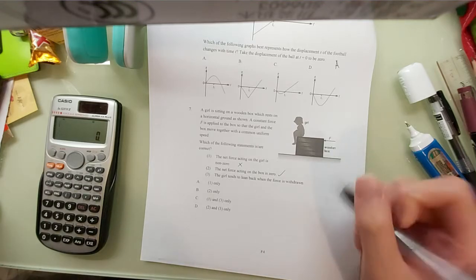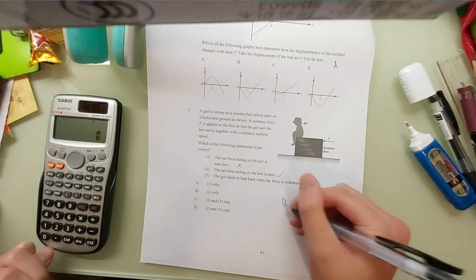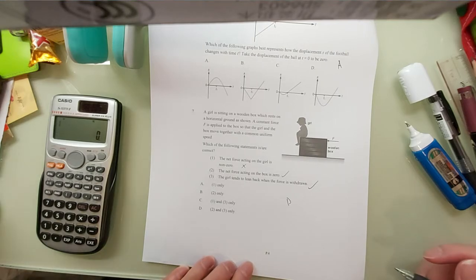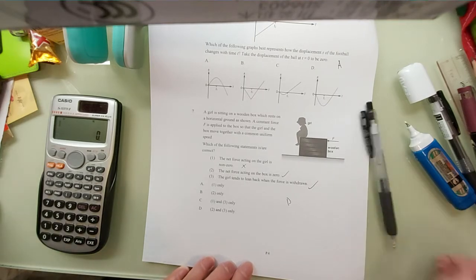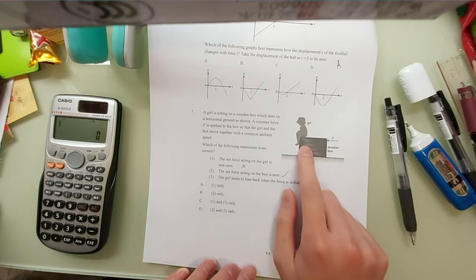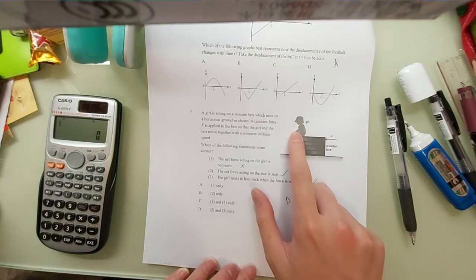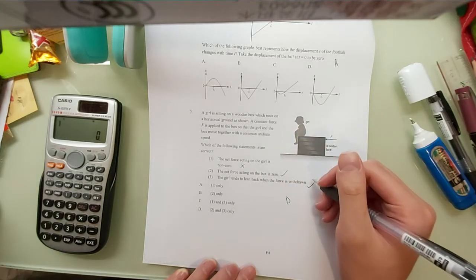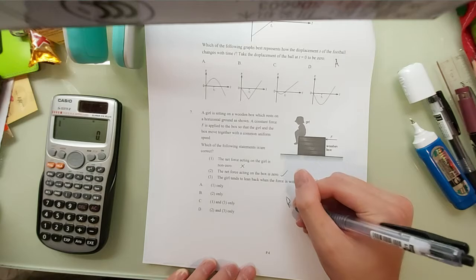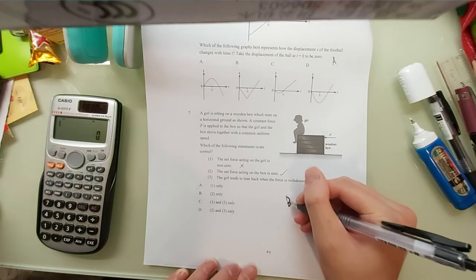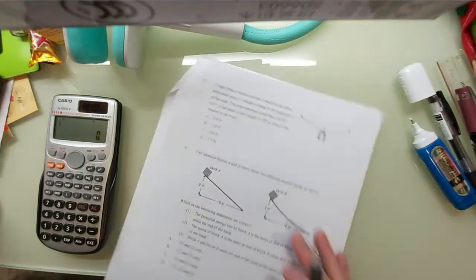I think so, because there's inertia. So I'm going with D. Or no, actually. If you keep pushing the box and you suddenly stop pushing the box, the girl should lean forward instead. So it's B. I think it's B. I'm not sure.